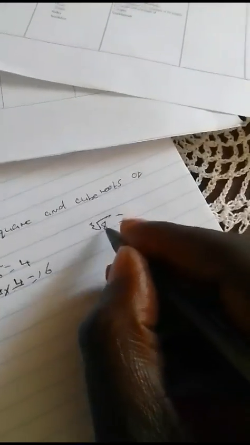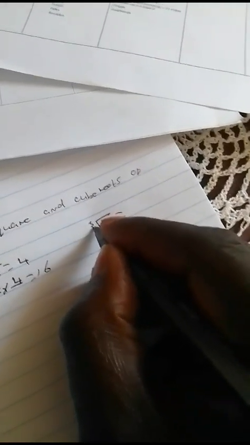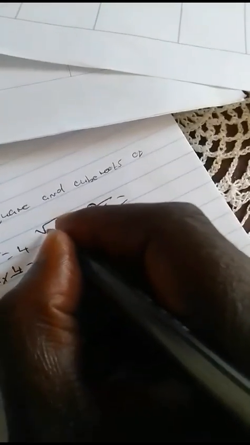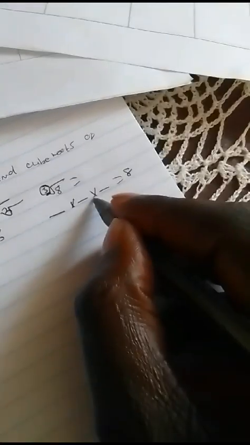Right, a cube root of 8. Remember, this is how you differentiate. You'd always have a 3 here for a cube root. A square root can either be just a sign like this or a sign with a 2. That is a square root. So, times times is equal to 8. Now, that number, you must see it 3 times here, and then when you multiply it, it must give you 8. So in this case, say 2 times 2 is 4. 4 times 2 is 8. Therefore, the cube root of 8 is 2.